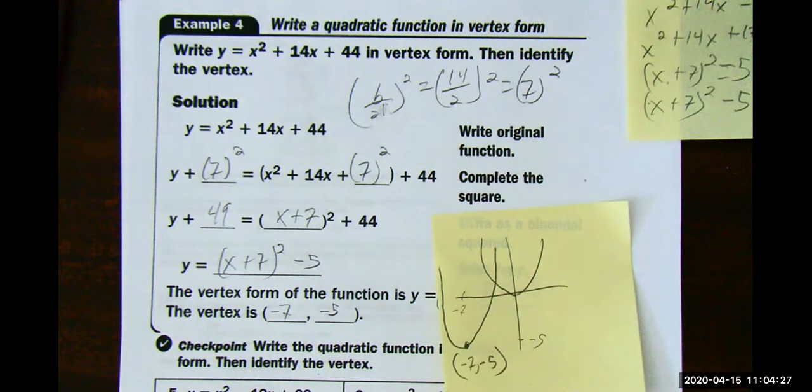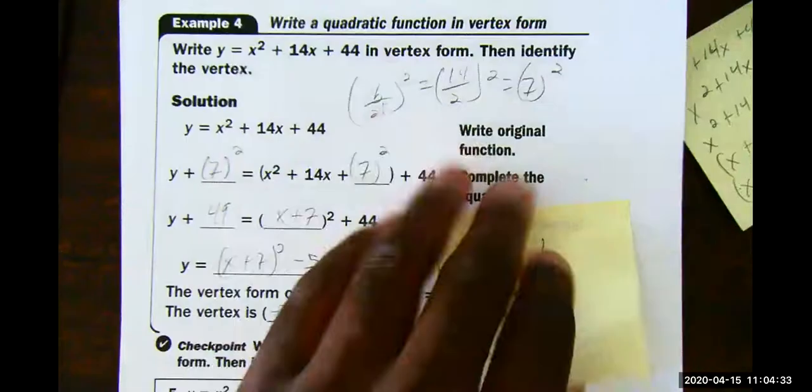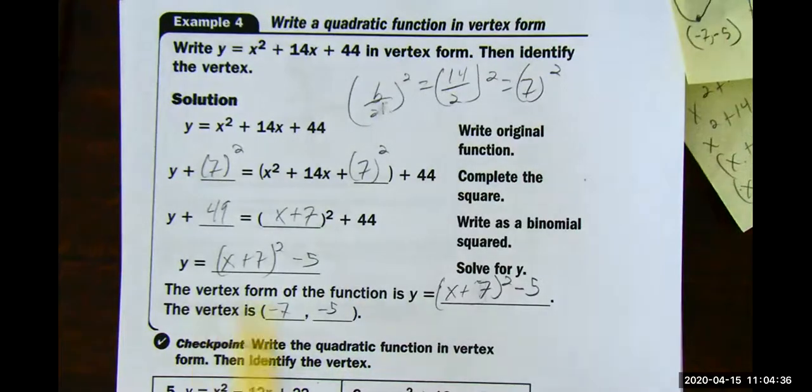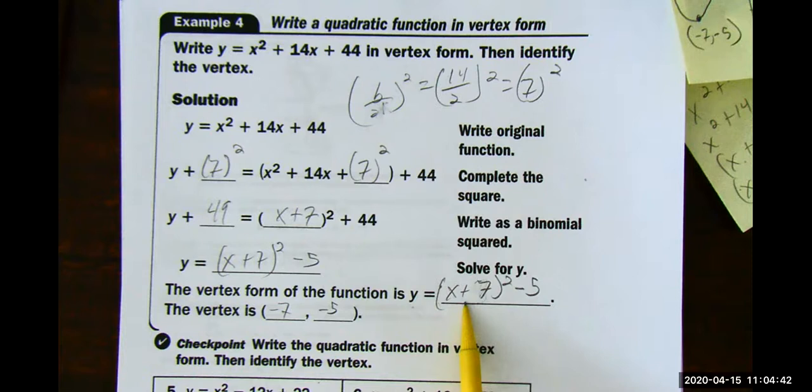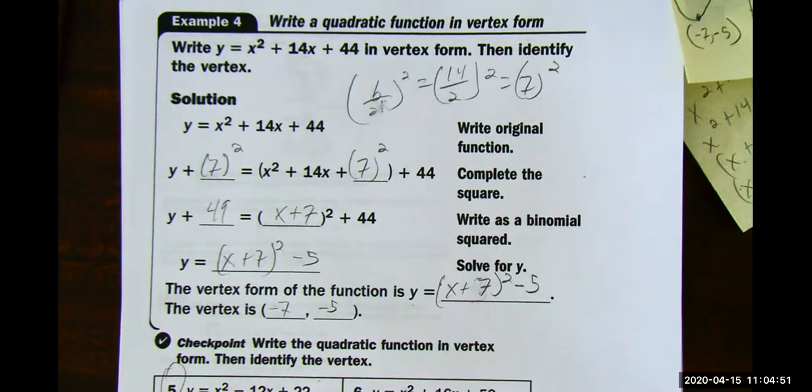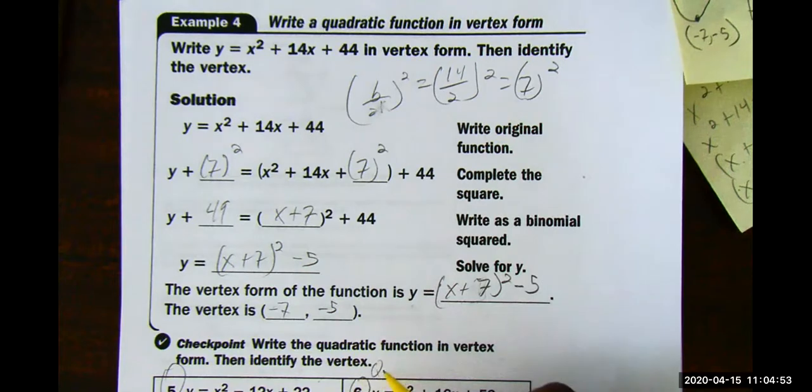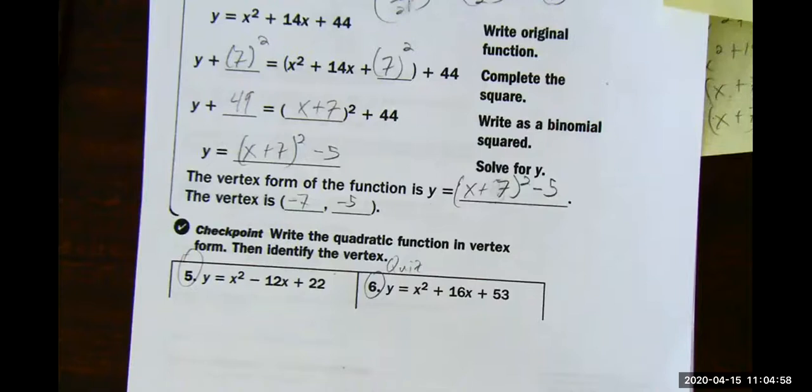And the vertex is either the minimum or the maximum of the quadratic equation. So using completing the square in vertex form, we can look and tell what this is. Remember, y equals, it's not plus 7, it's to the left 7, so that's why we get negative 7, and then it's down 5. Working through number 5, and then 6 will be your second and final quiz question for completing the square.